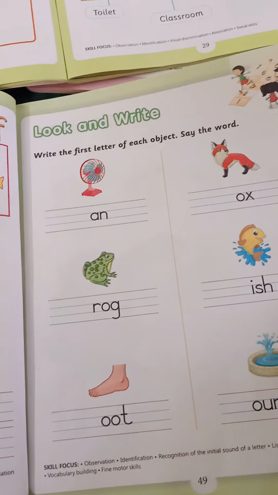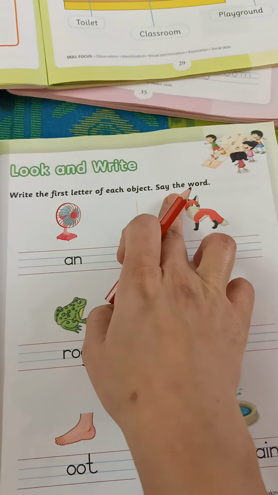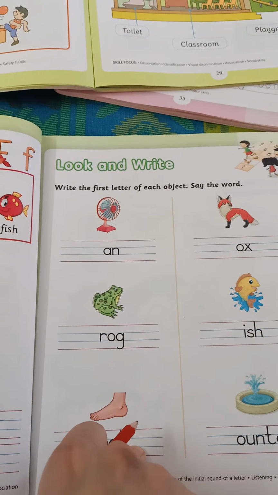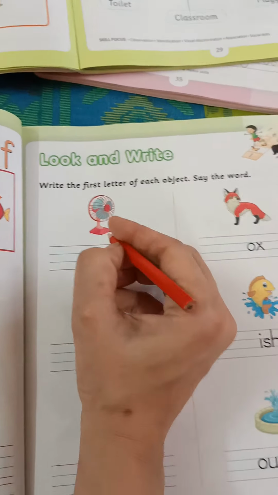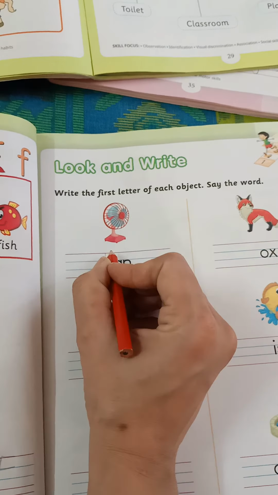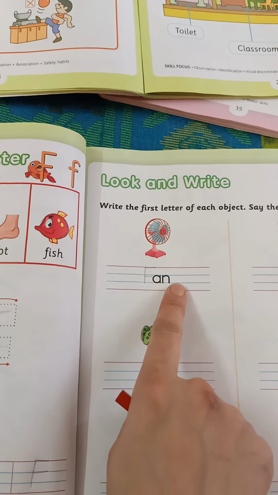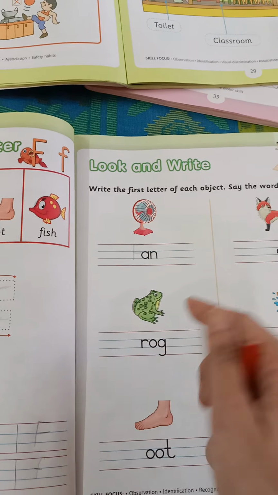Now let's move on over here. Look and write the first letter for each object and say it loud. So we have F for fan. So यहाँ पे मैं क्या करूँगी, capital F लिखूँगी and यहाँ पे I'm going to write small f. So this is what? F for fan. So we have a standing line, a sleeping line, a sleeping line. This is fan. F for fan. Then we have F for frog.